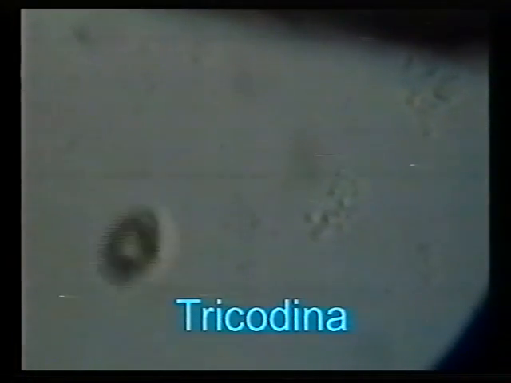Trichodina is very mobile and does not necessarily need a host to survive. It feeds mainly on bacteria and therefore, once again, is not host dependent. It uses its host mainly for transportation purposes. Consequently, it is not classed as a real parasite.